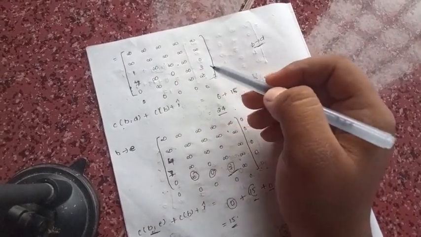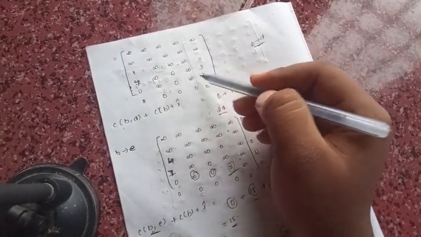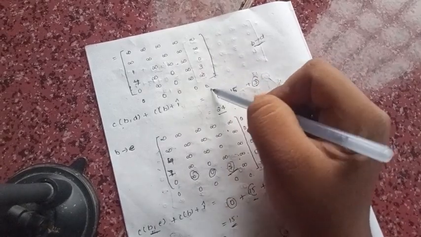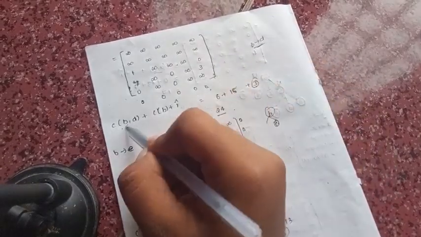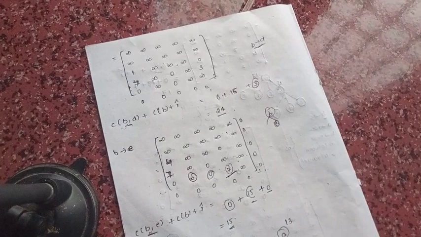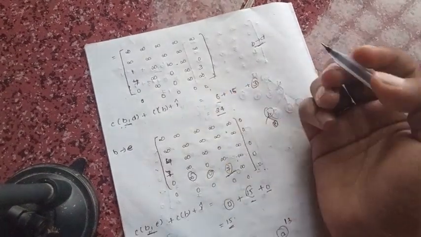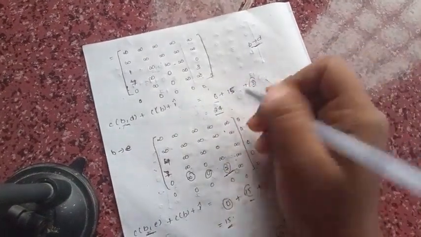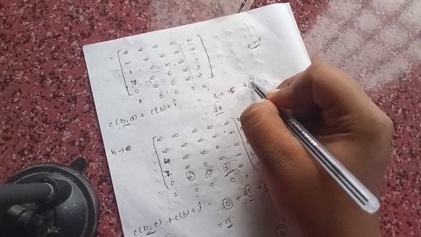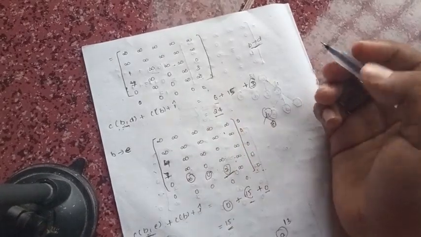After that we can check for column reduction. For every column the least element is 0. Hence we can't do the column reduction. The value of C of B to D from the previous matrix we can get as 6. Cost matrix having 15 plus row reduction, column reduction value has been 13. By adding this we can get 24. After that we can move from B to E.